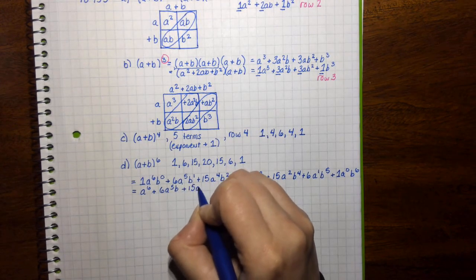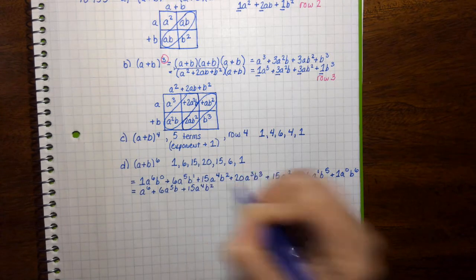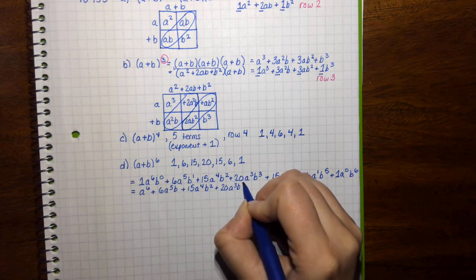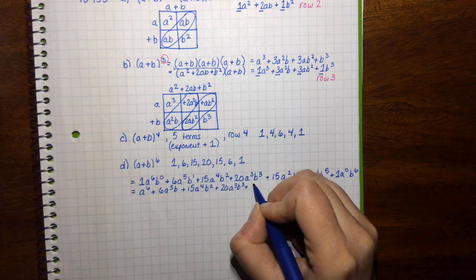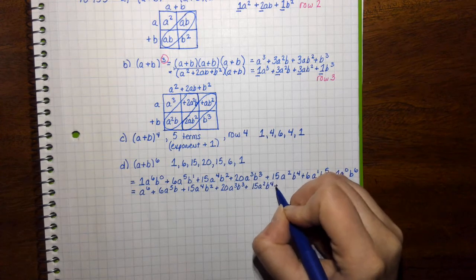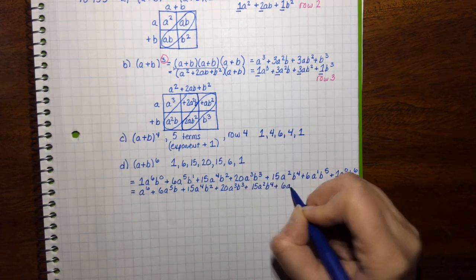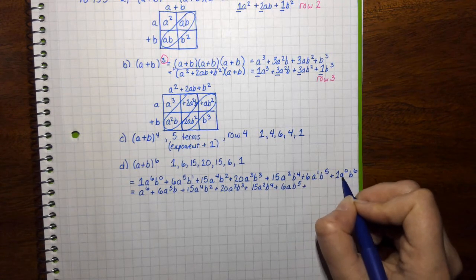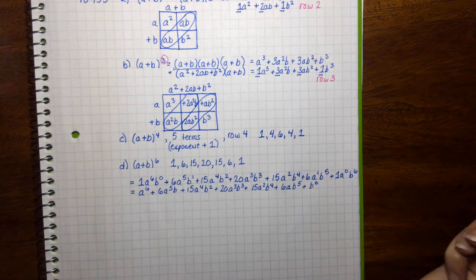Plus 15a to the 4th b squared plus 20a to the 3rd b to the 3rd plus 15a squared b to the 4th plus 6ab to the 5th plus, and then that's 1 and that's 1, so just b to the 6th.